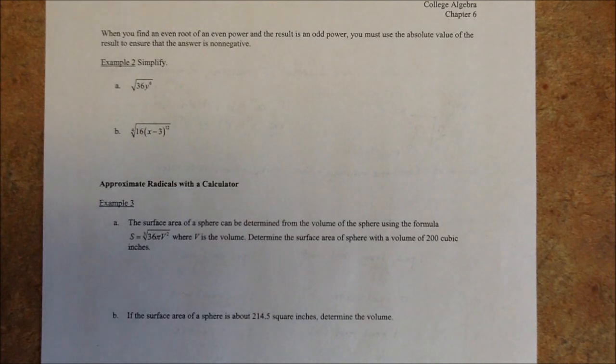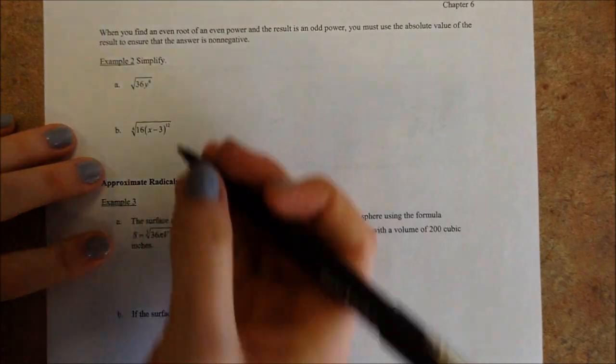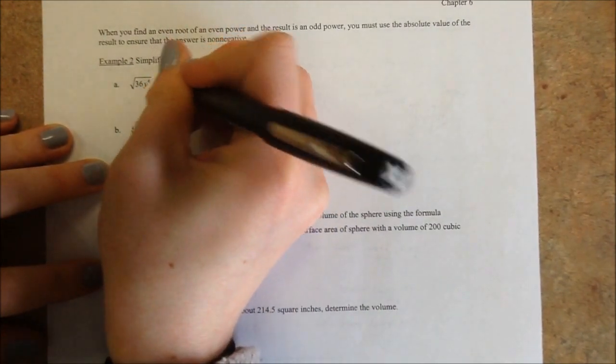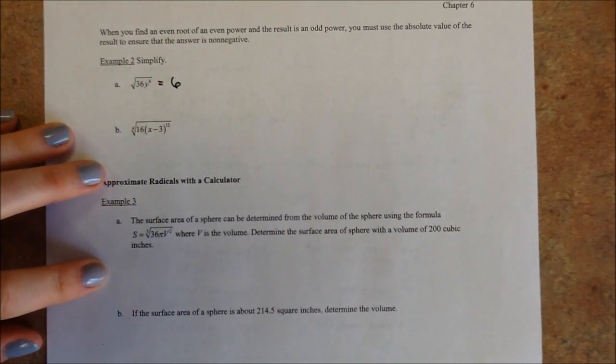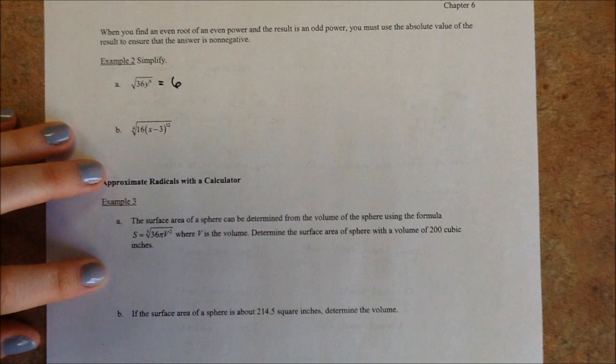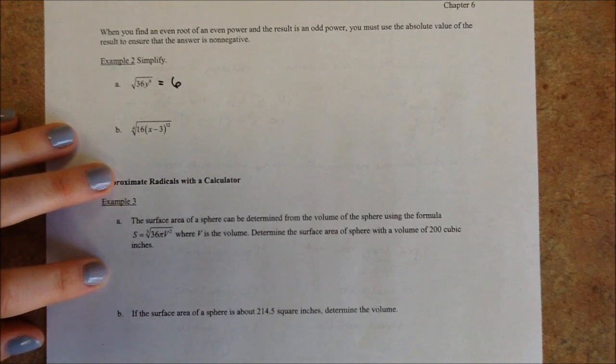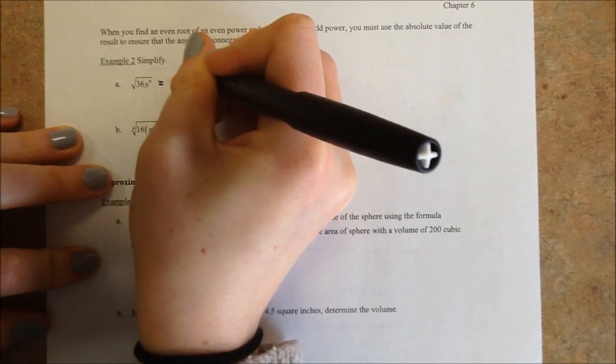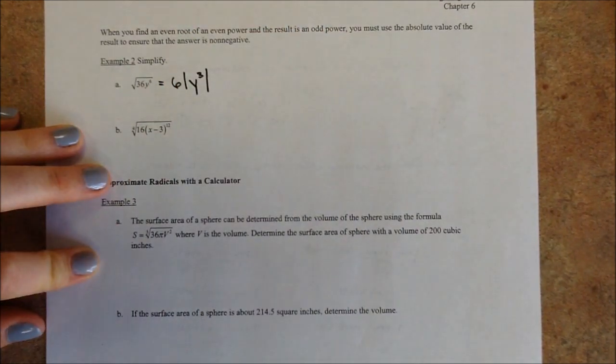Okay, so I realize I'm just reading that out loud, but let me explain exactly what it means when we look at this first example, part A. So square root of 36. It's like, well, what is the square root of 36? It's 6. And the square root of y to the 6th, what multiplies by itself twice to give me y to the 6th, and that would be y to the 3rd. But what I have to do is I actually have to put that y to the 3rd in absolute values.